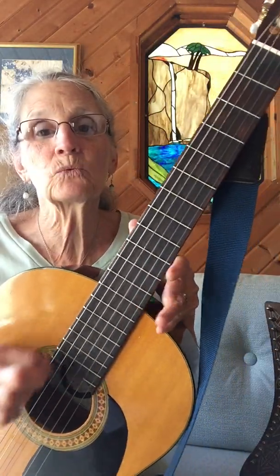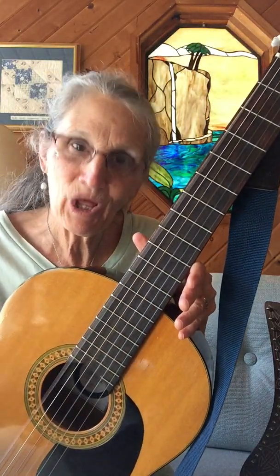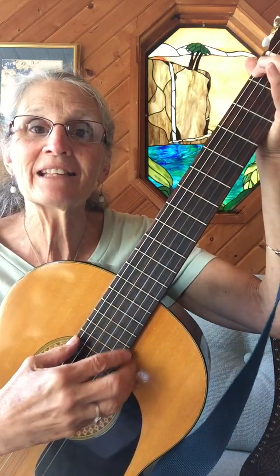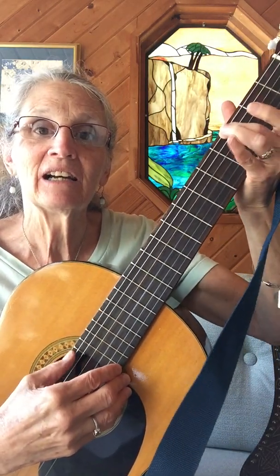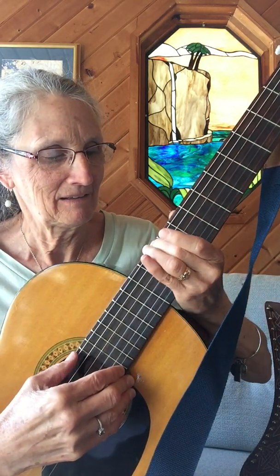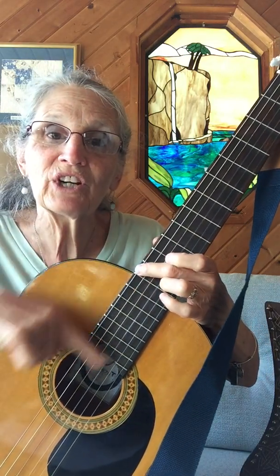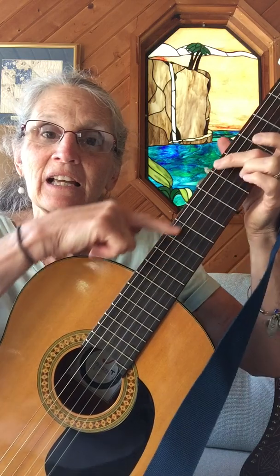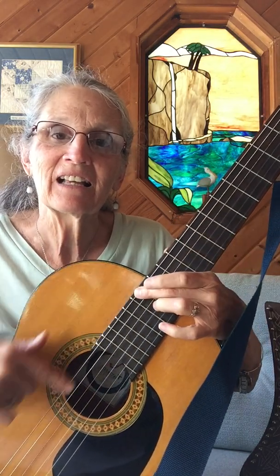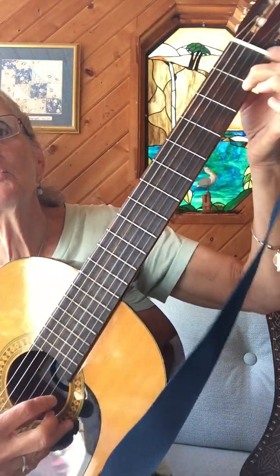The other thing that makes a difference is how long the string is. If a string is really long, it sounds low. Long is low. If we shorten a string, it gets higher. I'm making the string shorter and shorter. This long, like that. So as it gets shorter, it gets higher, and that happens on all the strings.